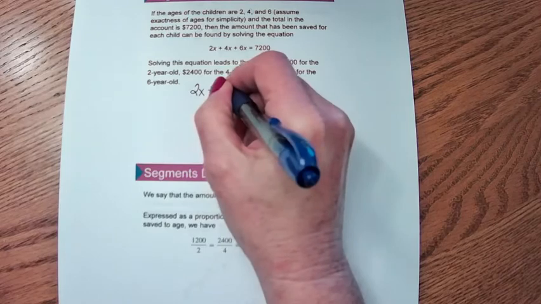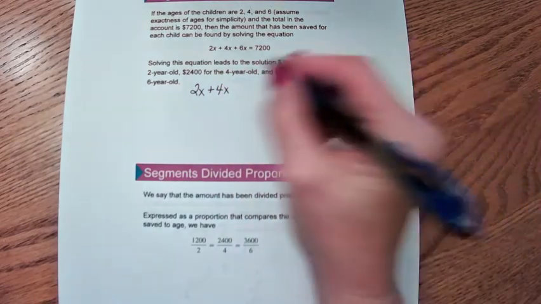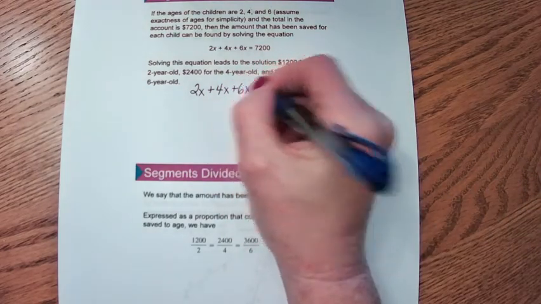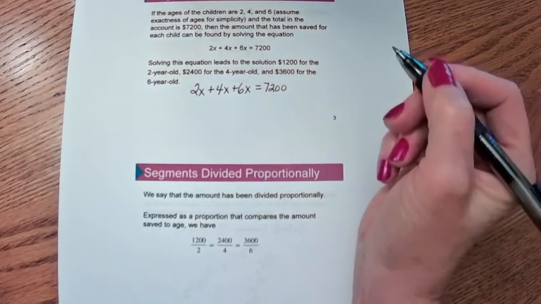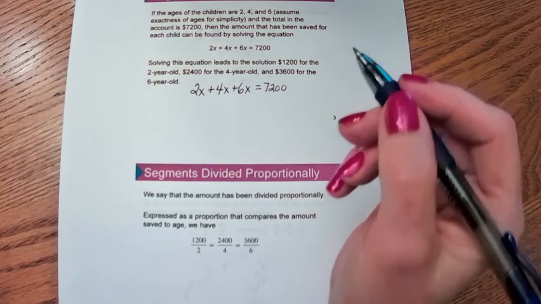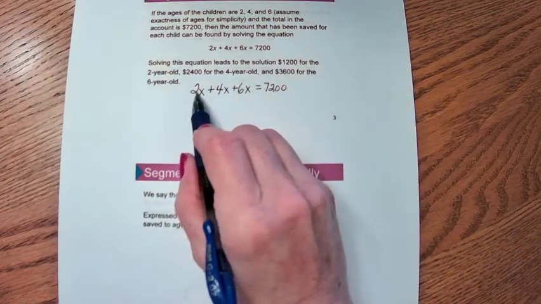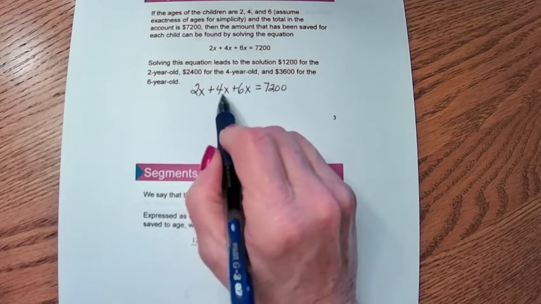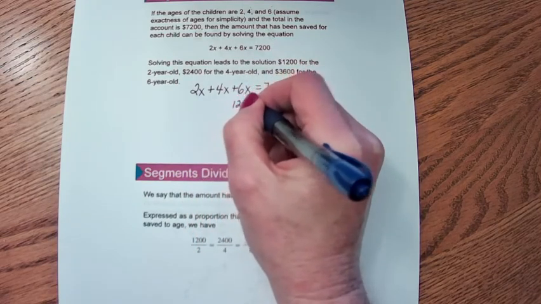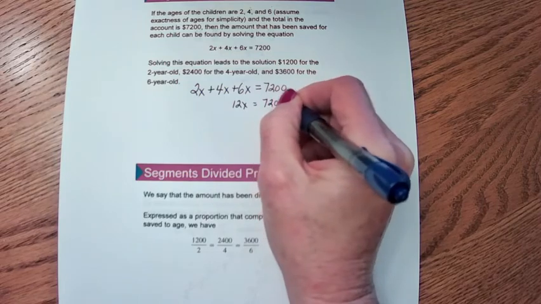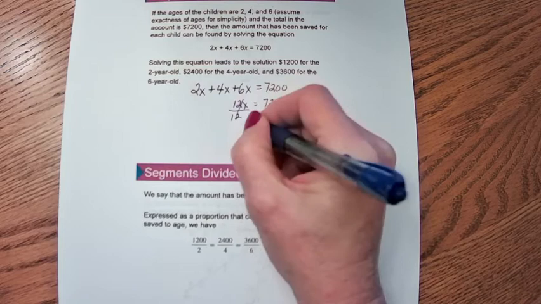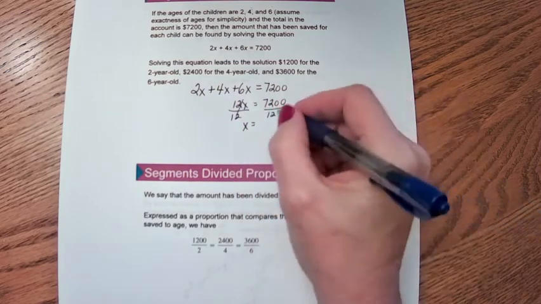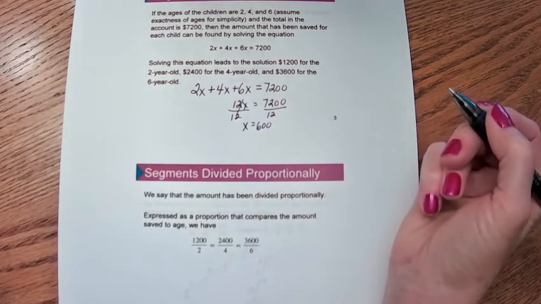The 2-year-old would get 2X. The 4-year-old would get 4X. And the 6-year-old would get 6X. And those added together is going to make $7,200. All right, so let's see. 2X and 4X is 6X. 6X and 6X is 12X. Equals 7,200. Divide both sides by 12. And you're going to get X is equal to $600.